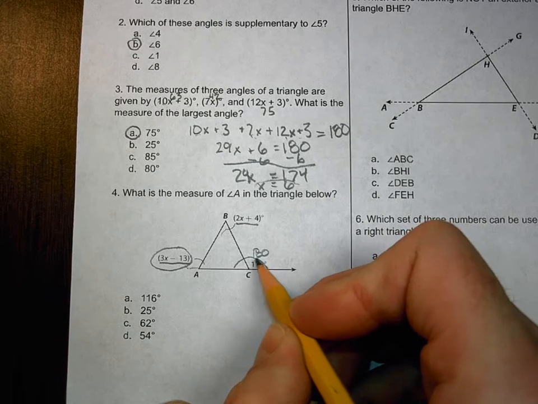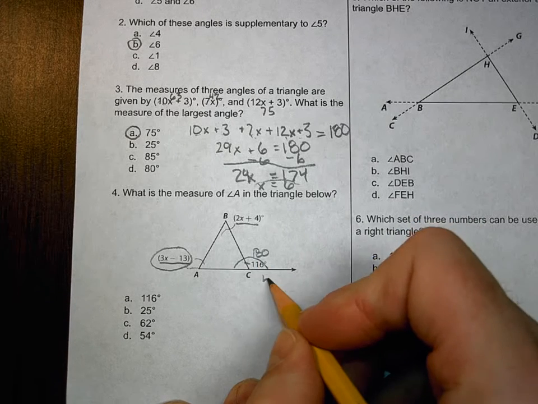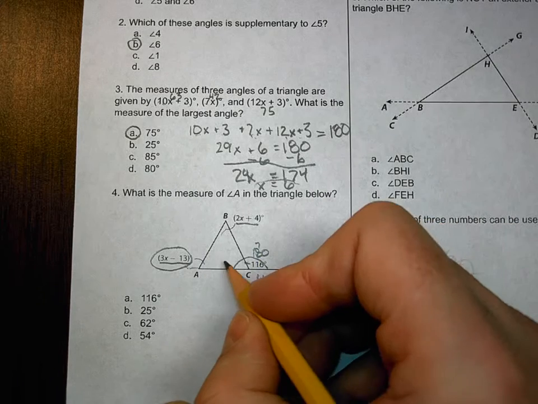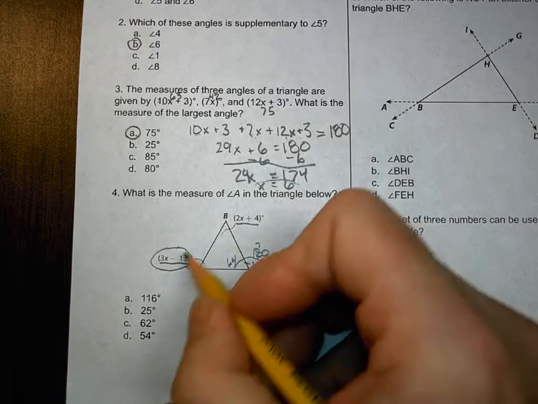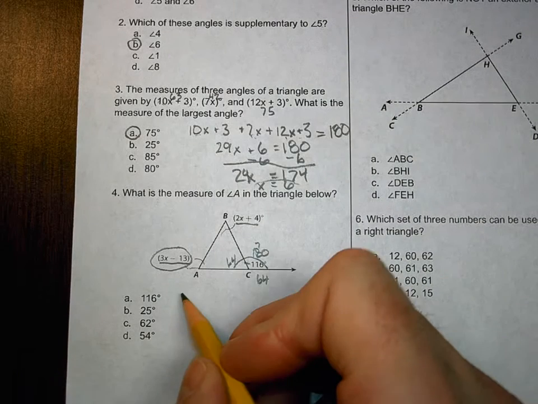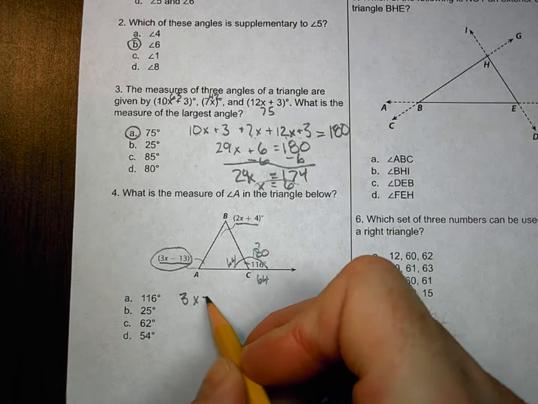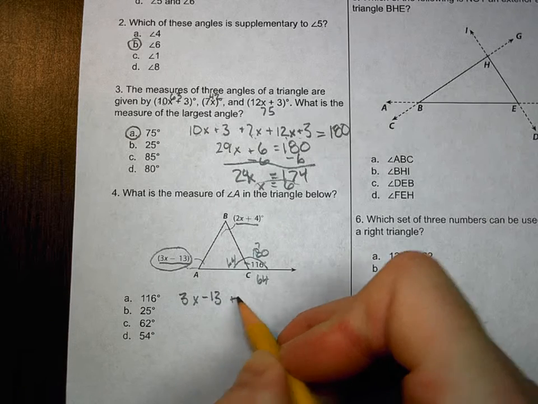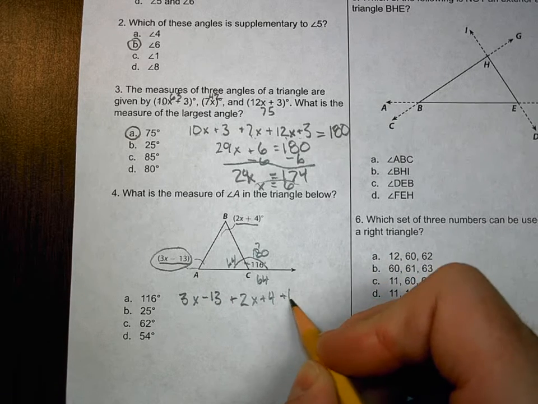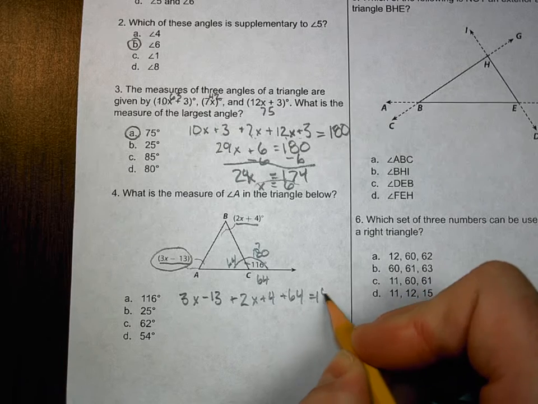180 minus 116 gets me 64 degrees. Now, these three together, just like the problem before, equal 180, so I can add them up. 3x minus 13 plus 2x plus 4 plus 64 equals 180.